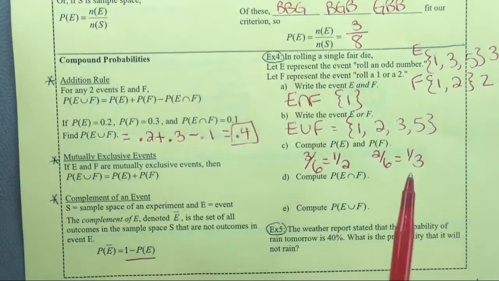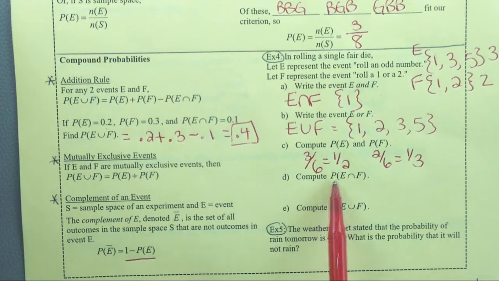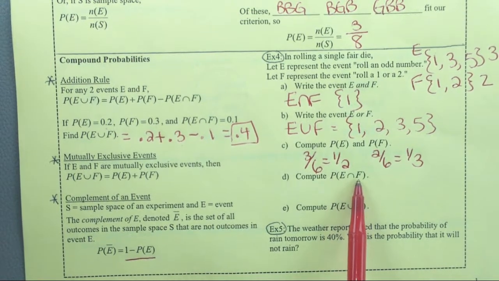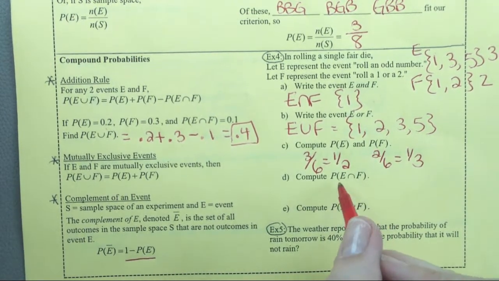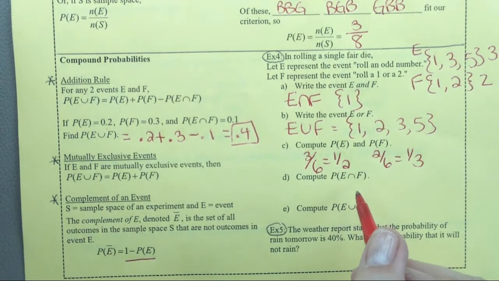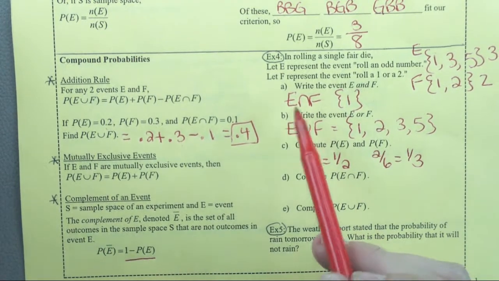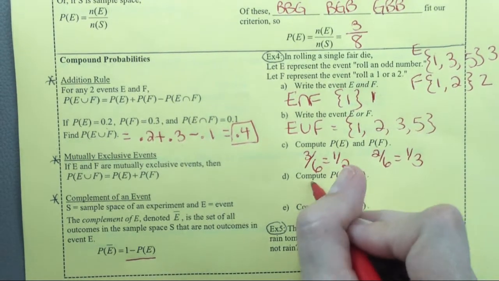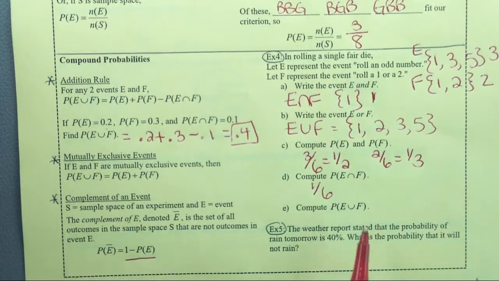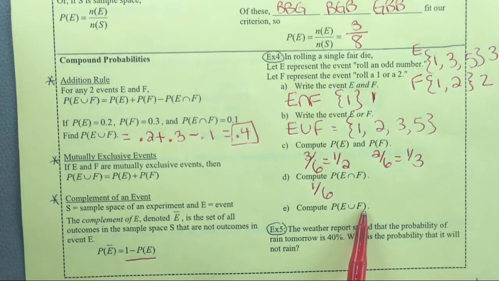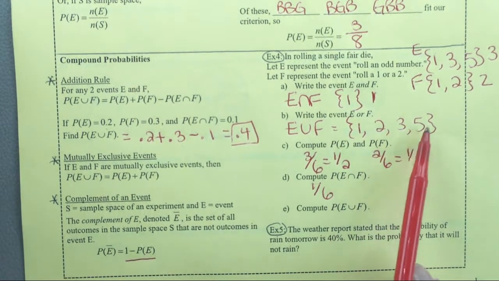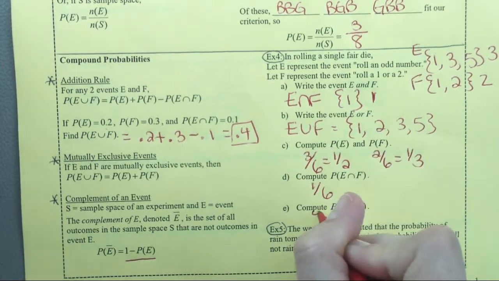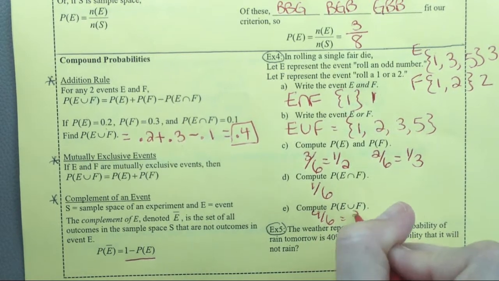Then they want me to compute the probability of E intersect F. Well, the intersection only had one time it could occur, so it's 1 out of 6. E union F had 1, 2, 3, 4 things that could happen out of 6, which is 2/3.